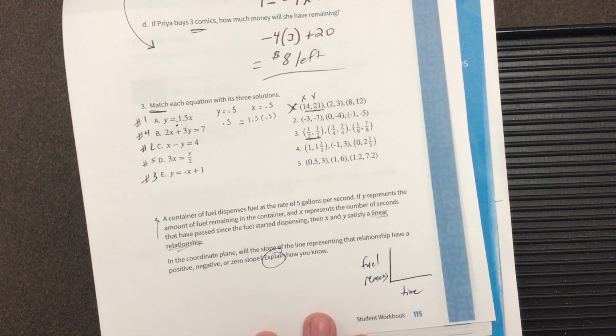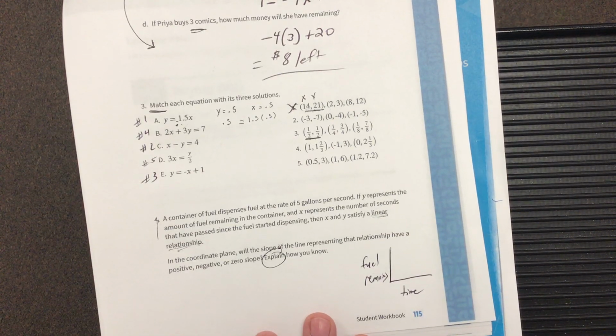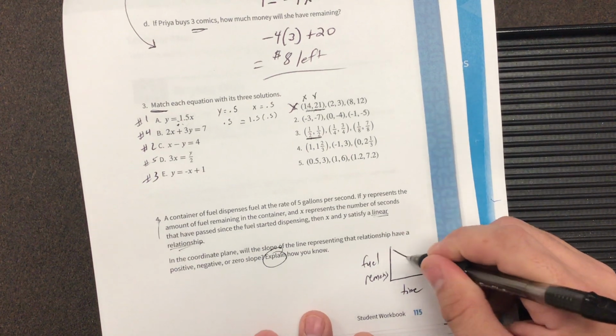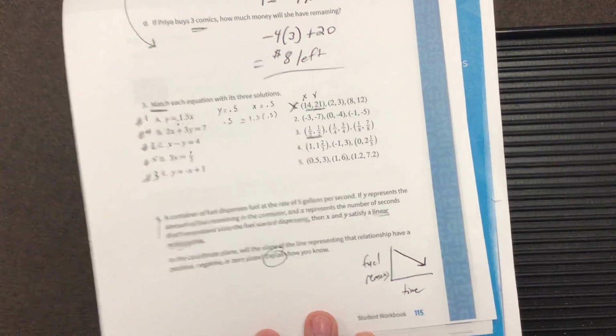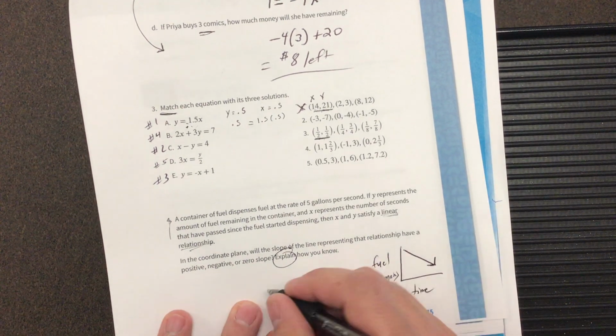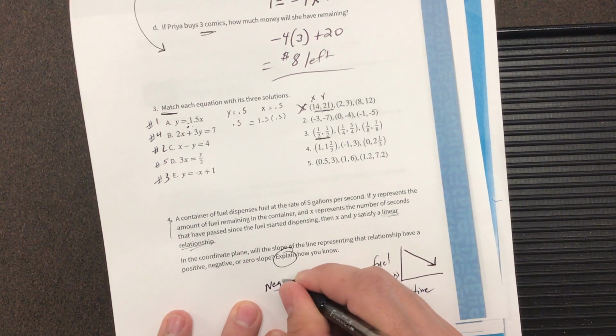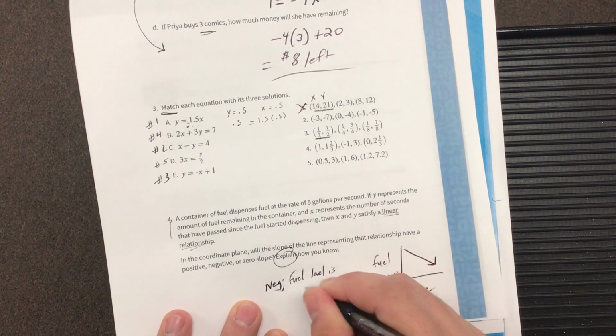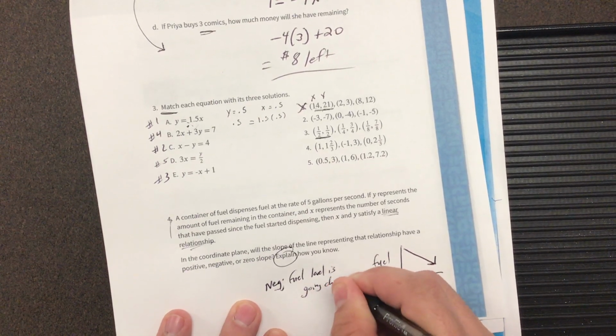All right, so fuel dispenses fuel. That means it's using fuel at 5 gallons per minute. So as you're running whatever you're dispensing fuel from, a gas tank or whatever, is your fuel level going to go up or down? It's going down, right? So the fuel remaining is going down over time. So that tells us what kind of slope we would have. Negative. Why? The fuel level is going down. Line is going down.